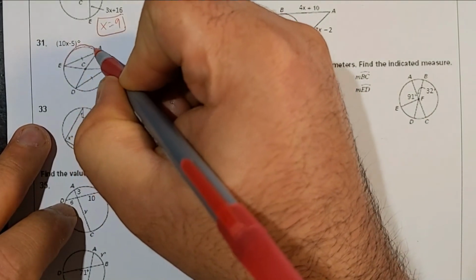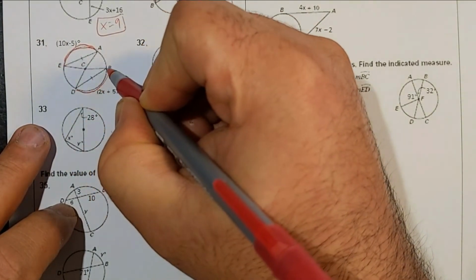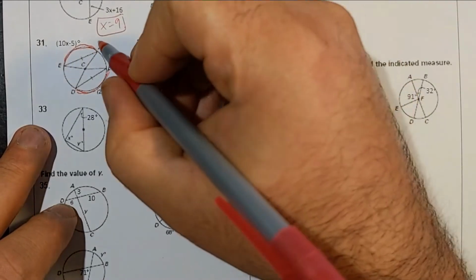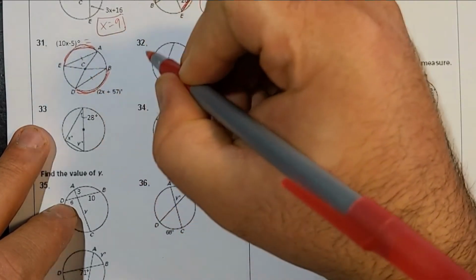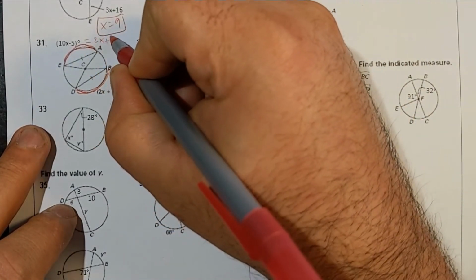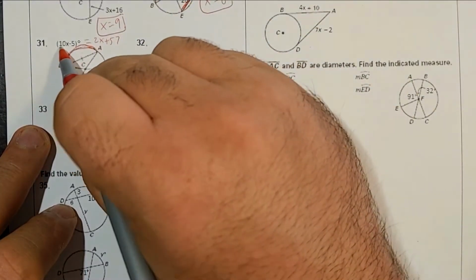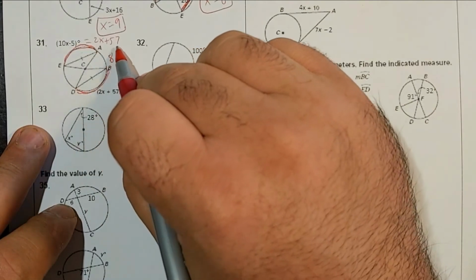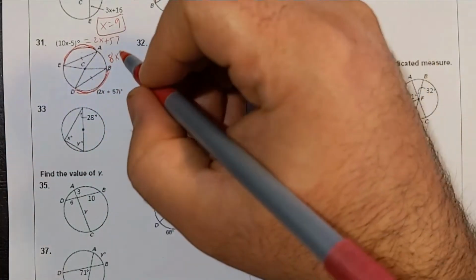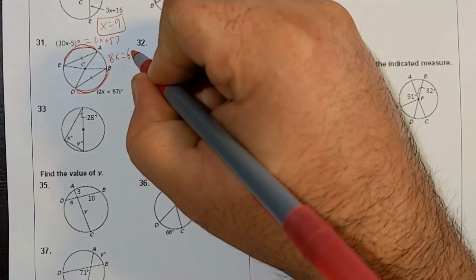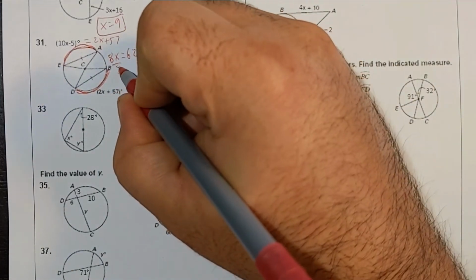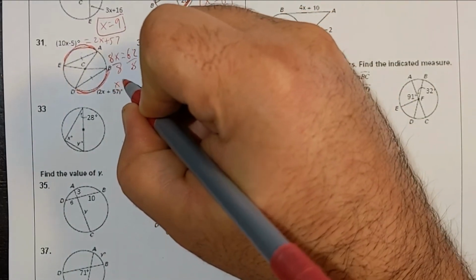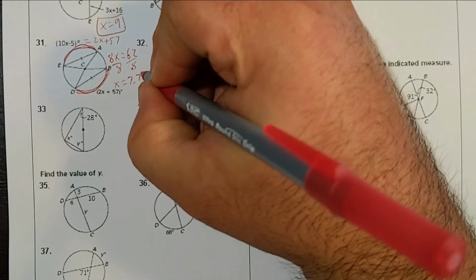Number 31, this arc is congruent to this arc. So 10x minus 5 equals 2x plus 57. If you subtract 2x from the 10x, you're going to have 8x on the left. And if you add 5 to 57, you get 62 on the right. And then you divide both sides by 8, and you find out your x is 7.75.